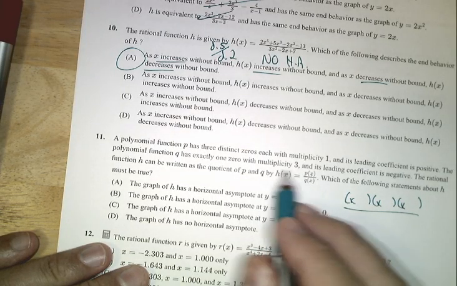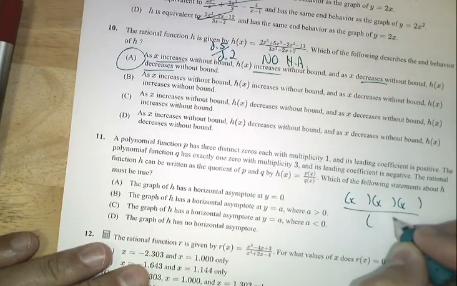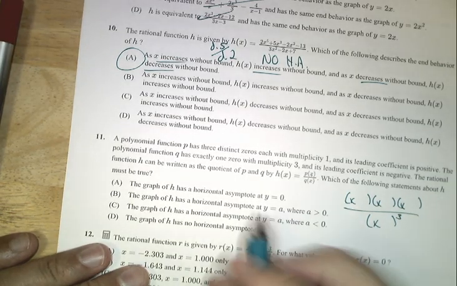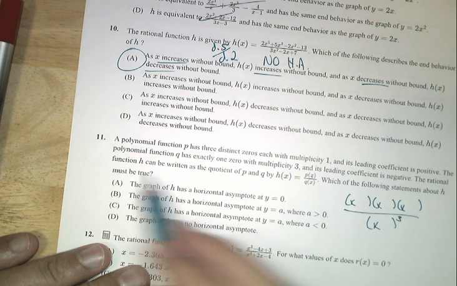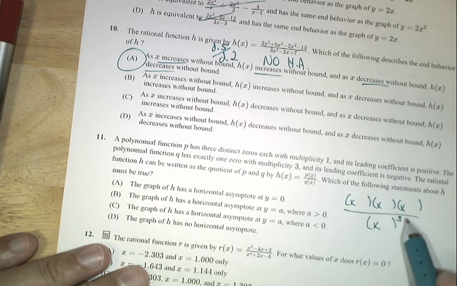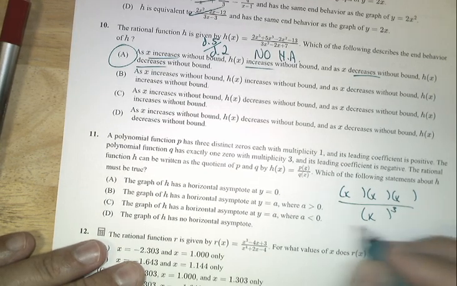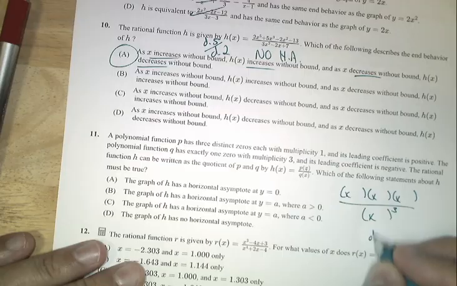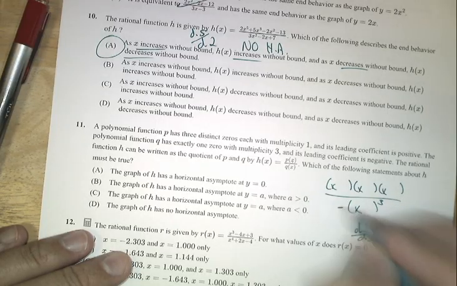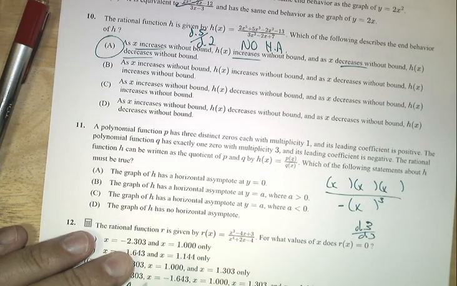And q has 1 zero with a multiplicity of 3, so to the 3rd power. Which of the following statements about h must be true? So the degree on top is 3, so this is probably a horizontal asymptote. The degree on top is 3, the degree on bottom is 3. Oh, it also has a negative leading coefficient, so this should be a negative on the outside of the bottom one.